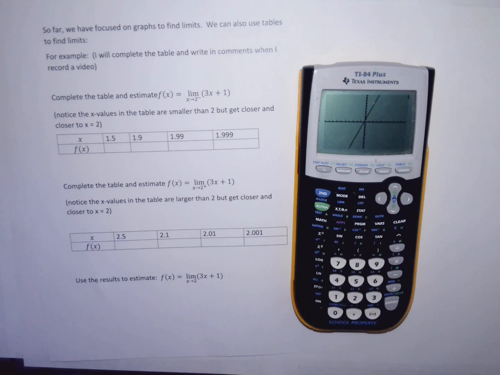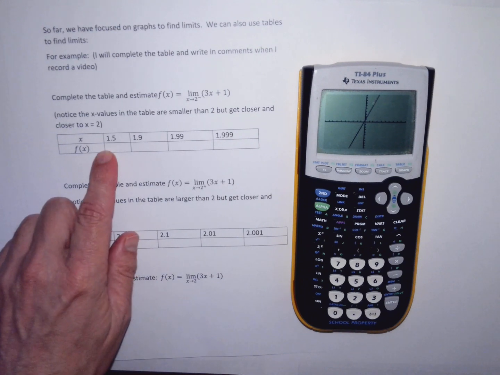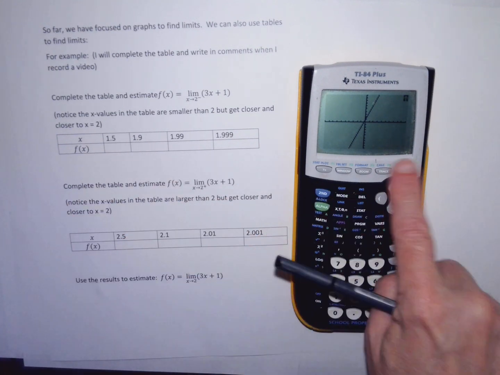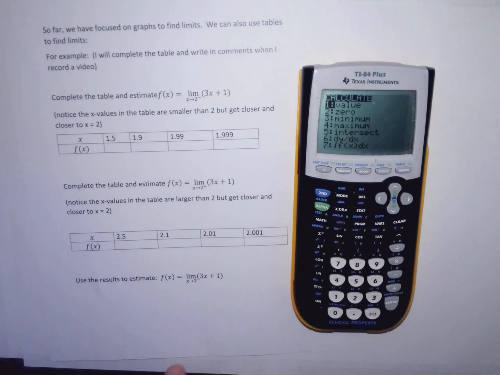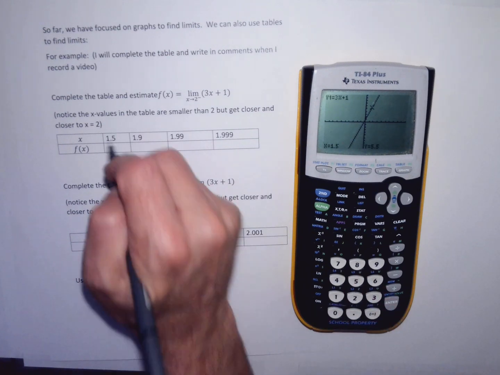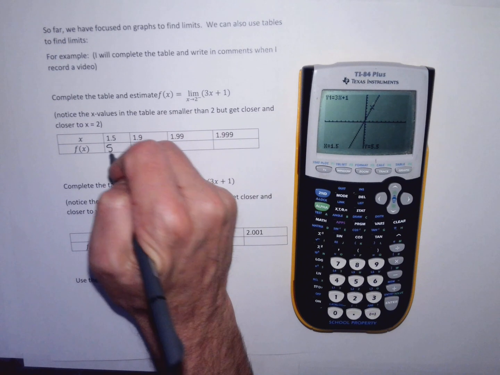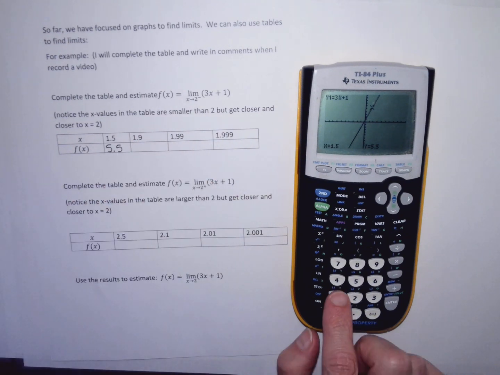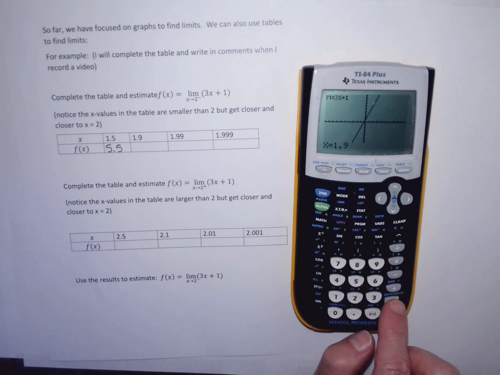There it is. Now let me plug in 1.5. To plug in 1.5, I hit the second button, and then my calc key, and then hit enter on number 1 that says value. And now I'm going to type in 1.5 and hit enter. When I plug in 1.5, I get 5.5. Now I'm going to type the number 1.9 and hit enter.